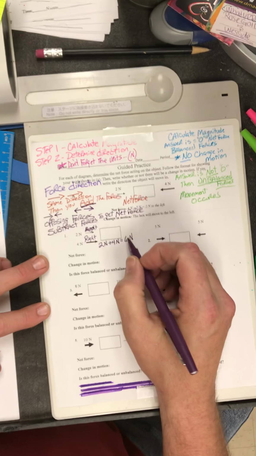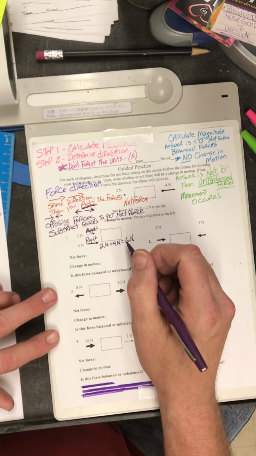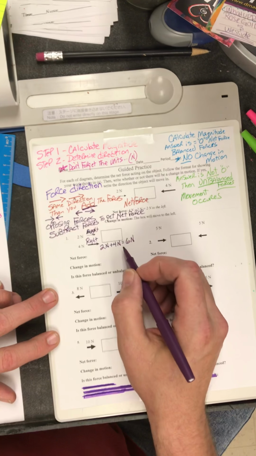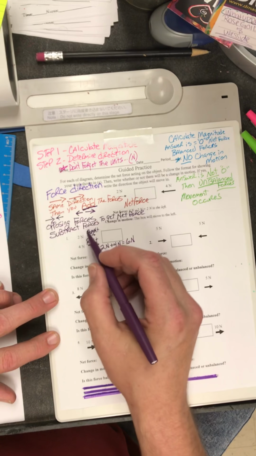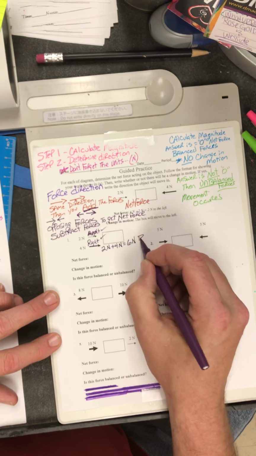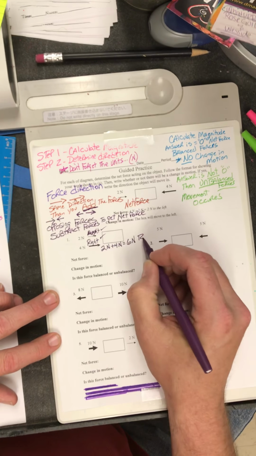And so there's my magnitude. I just did step 1, calculating magnitude.